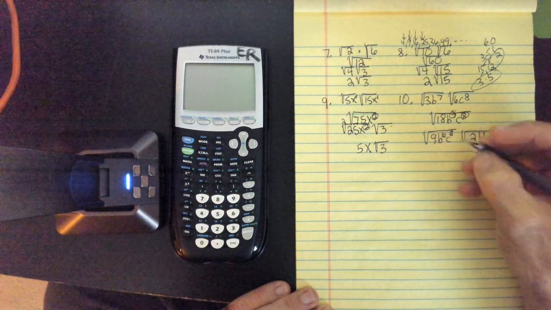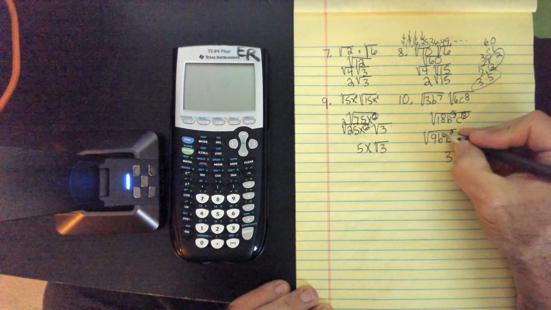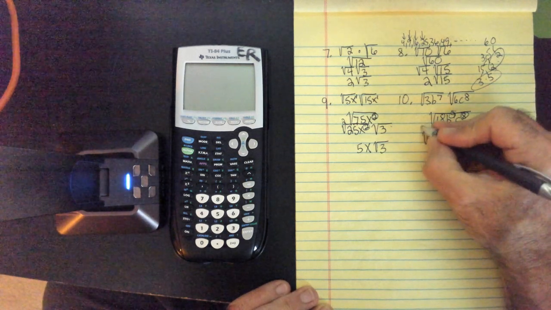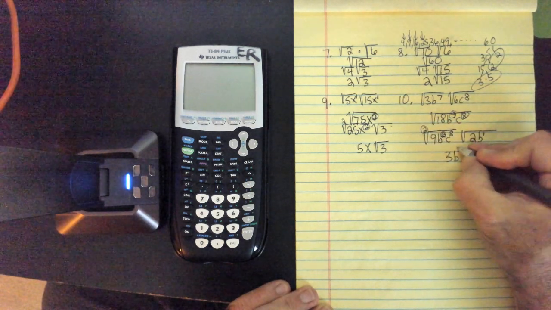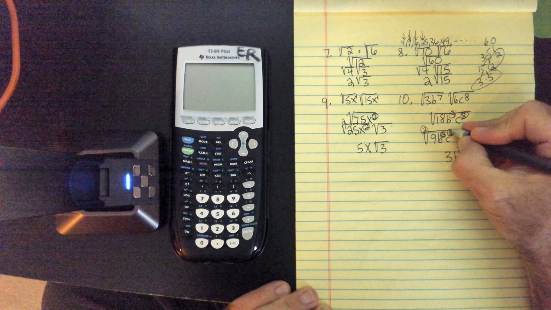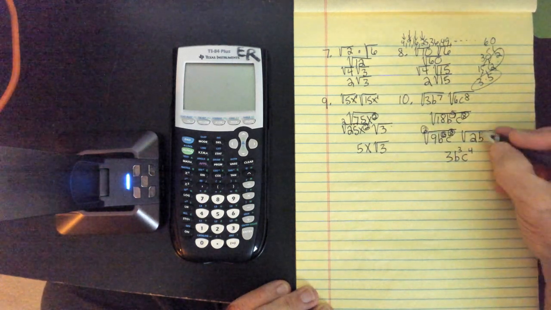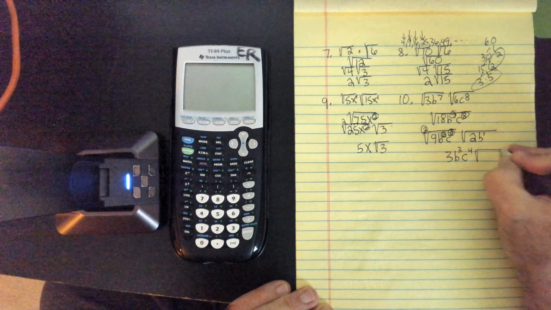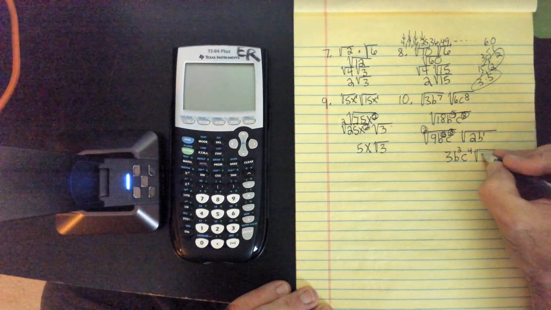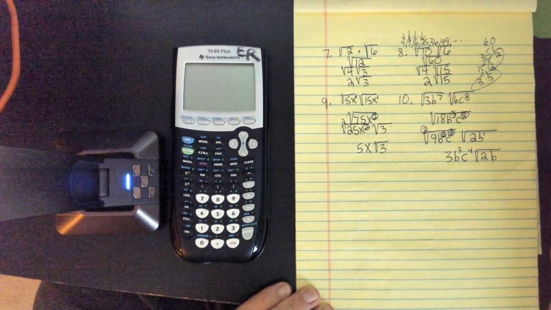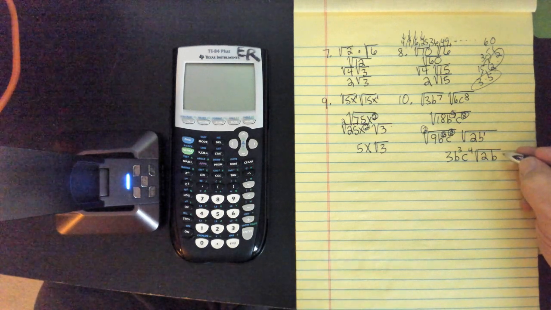Square root of 9 is 3. 6 divided by 2 is 3, so that leaves me a b^3. 8 divided by 2 is 4, so that leaves me a c^4. We couldn't do anything else with what's under the radical, so that comes down as a square root of 2b. And remember, at this point, I don't even need to write the 1.